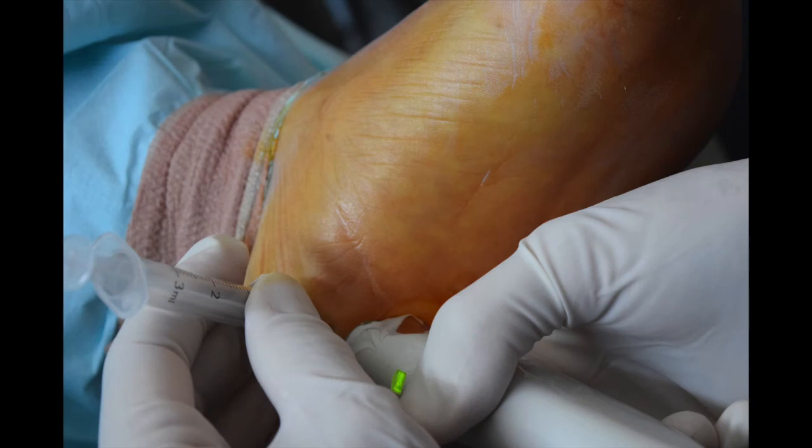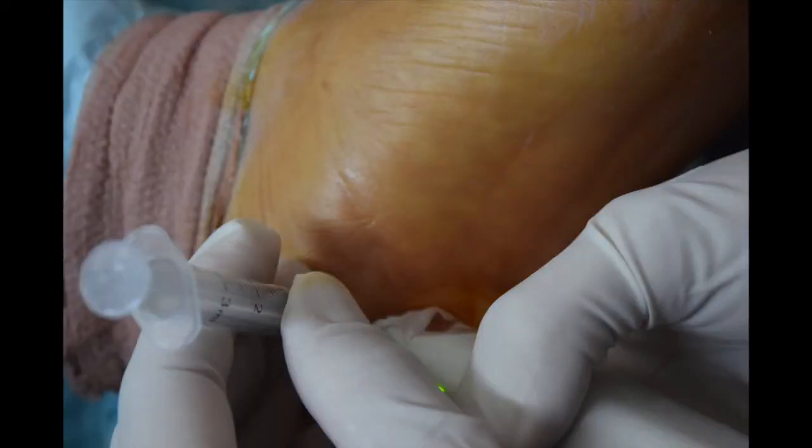Once we have this in place, we then make several passes through this area to basically open up the fascial band. So we're going to do 4 or 5 passes to make small little channels in the fascial band so that when we inject our amniotic tissue fluid, it'll go into these areas and help with our regeneration of the plantar fascial band. Once we're in an exact location, then at this point we'll remove the syringe.